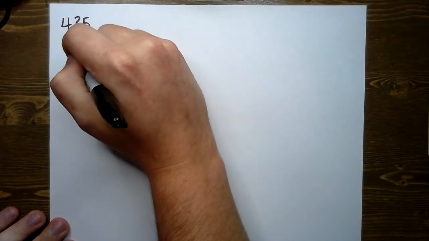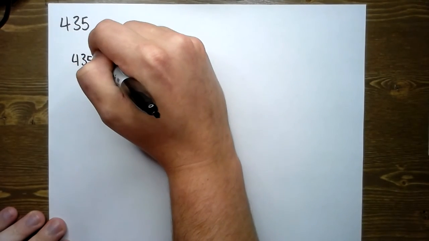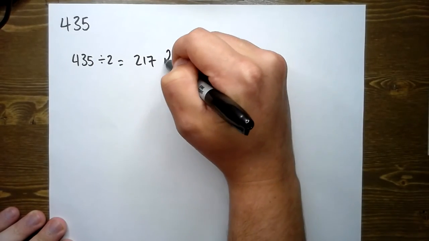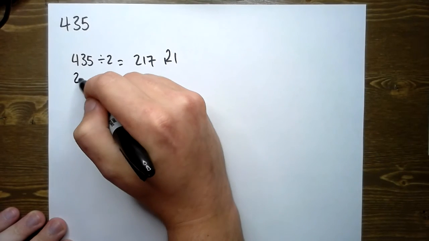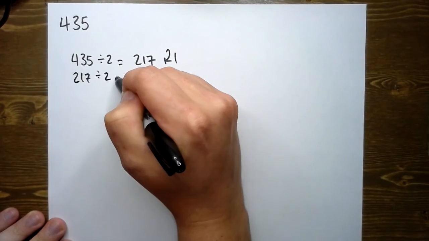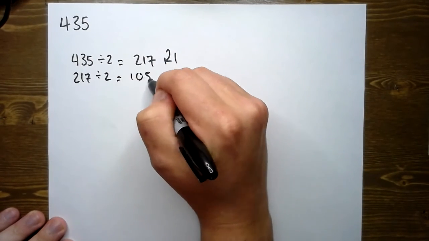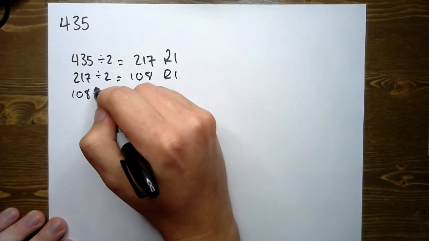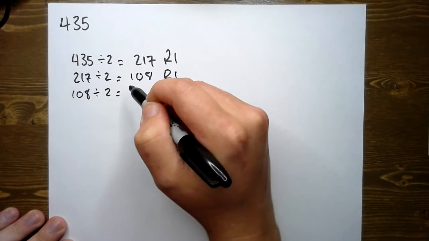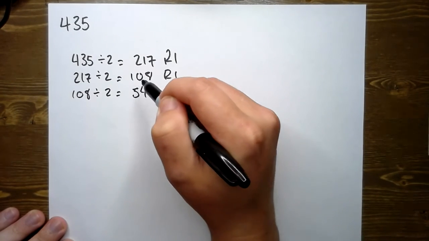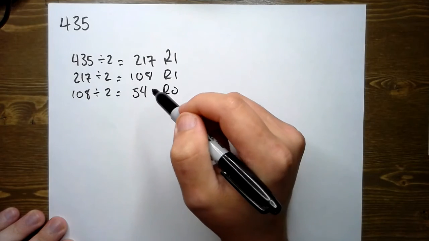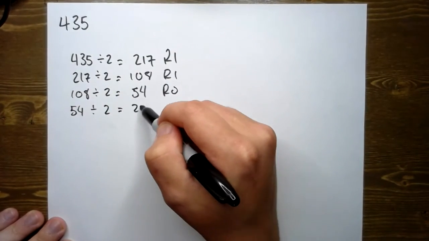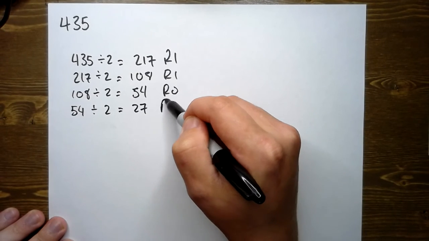All right, so 435 divided by 2 equals 217, remainder 1. 217 divided by 2 equals 108, remainder 1. 108 divided by 2 equals 54, remainder 0. 54 divided by 2 equals 27, remainder 0.